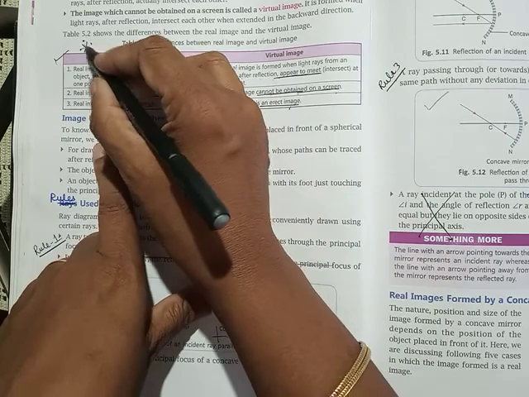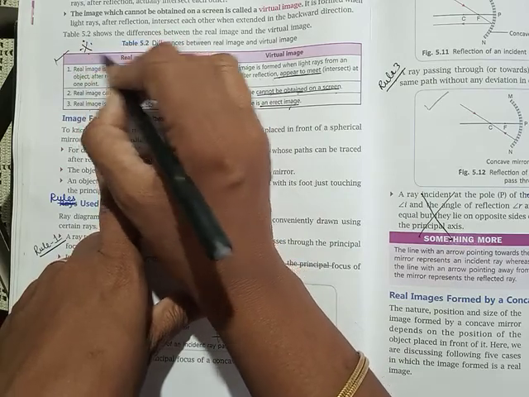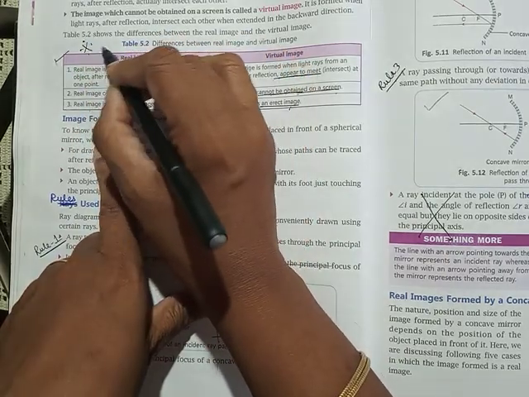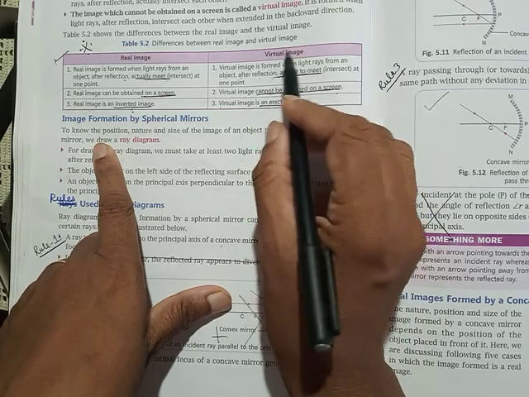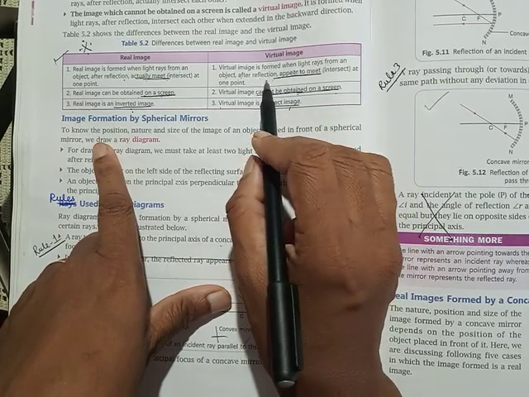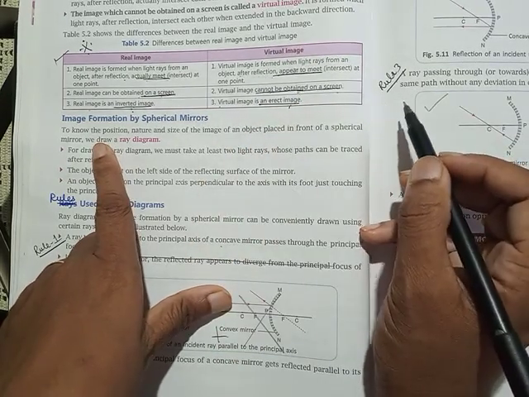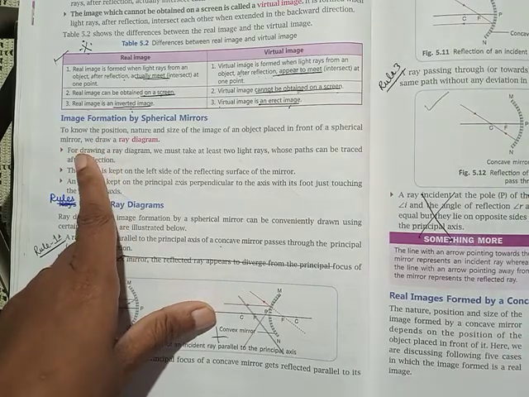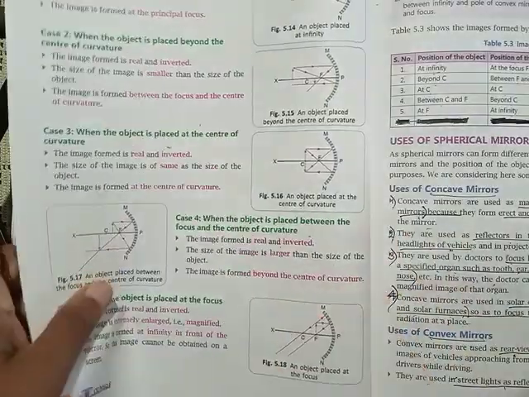So this difference between real image and virtual image is very important. Now diagrams of virtual image, you don't have in this class. We'll be doing it in 9th standard. So that's why I had to cut all the convex mirror diagrams.